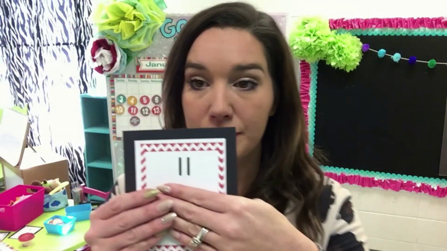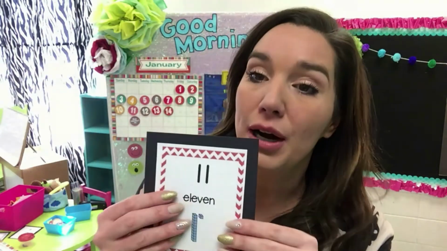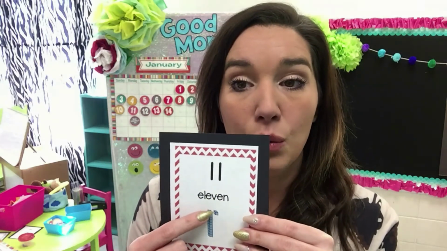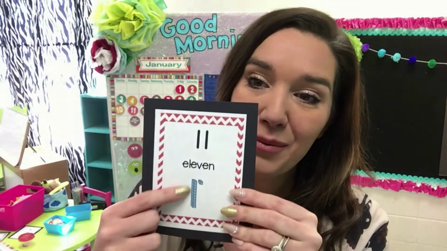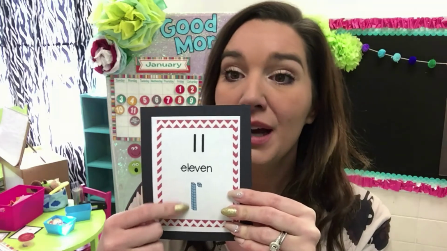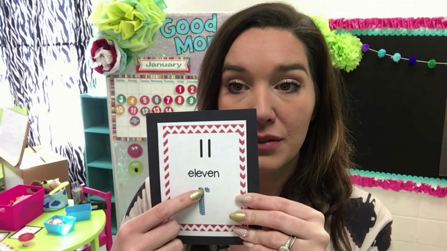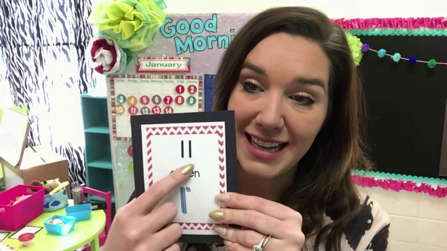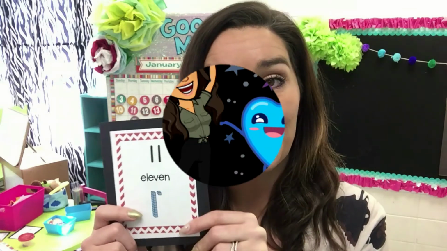This one's tricky. What number is this? 11. This is the number 11. Okay, this number is telling me I should have 1 group of 10 and 1 1. All right, so how many groups of 10 do we have here? I see 1 group of 10, and how many ones are left over? Just 1. So it's exactly what the number was telling me. Let's go build it on our number today.